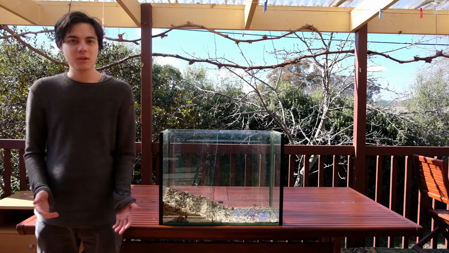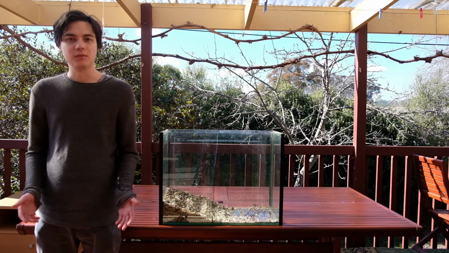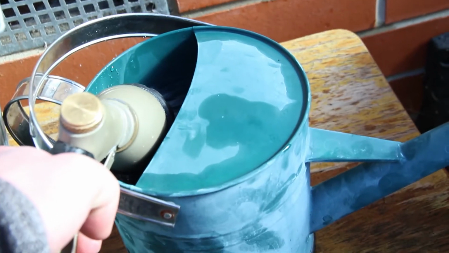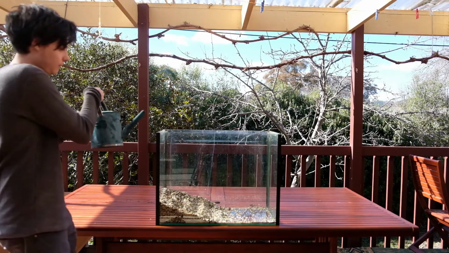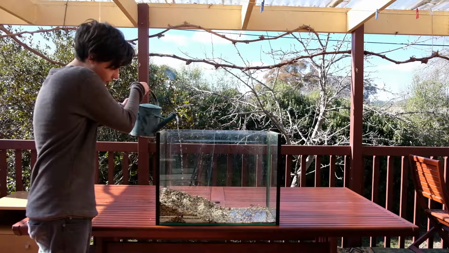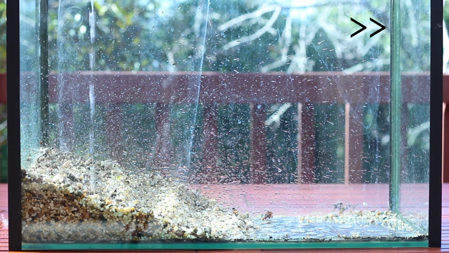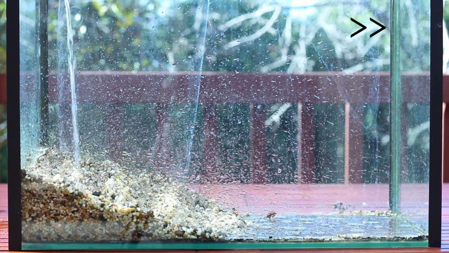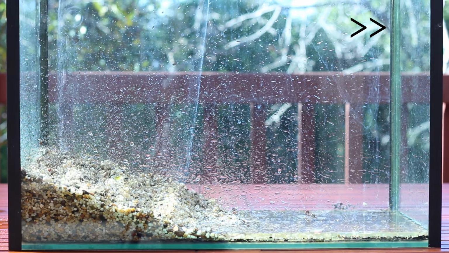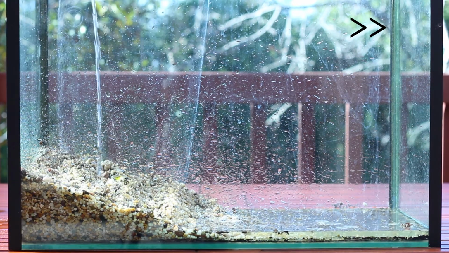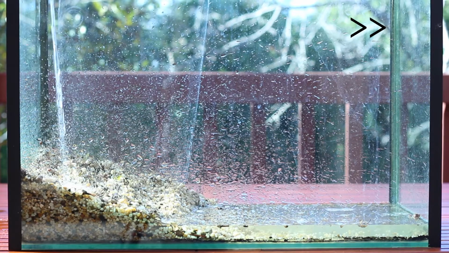Alright, and now let's see what happens if we add water to the gravel. So you can see that the water travels down through the gravel and into the empty space beside it, being pushed down because of gravity. But what is going on here, and how do we define it?